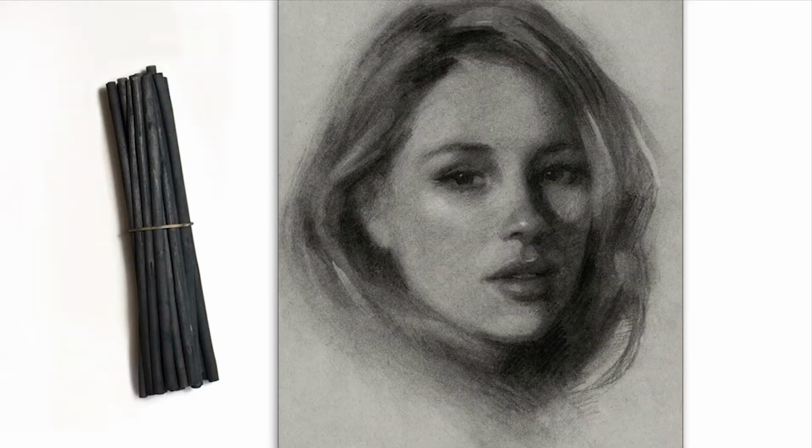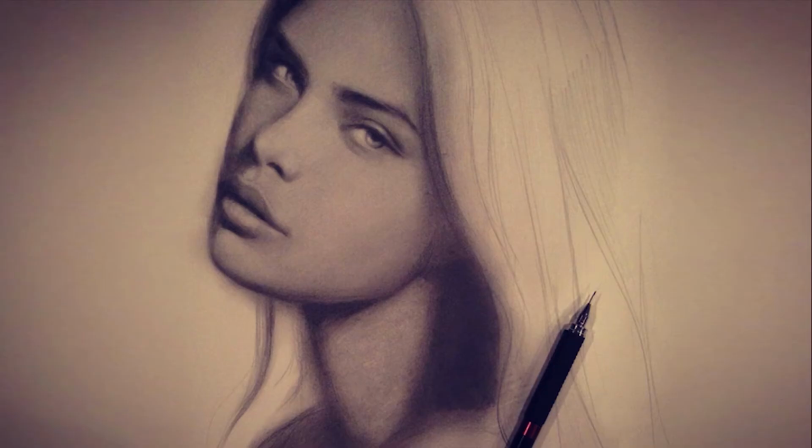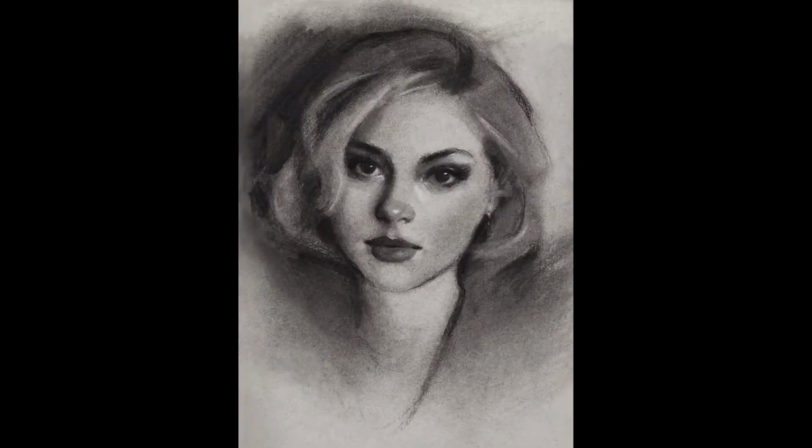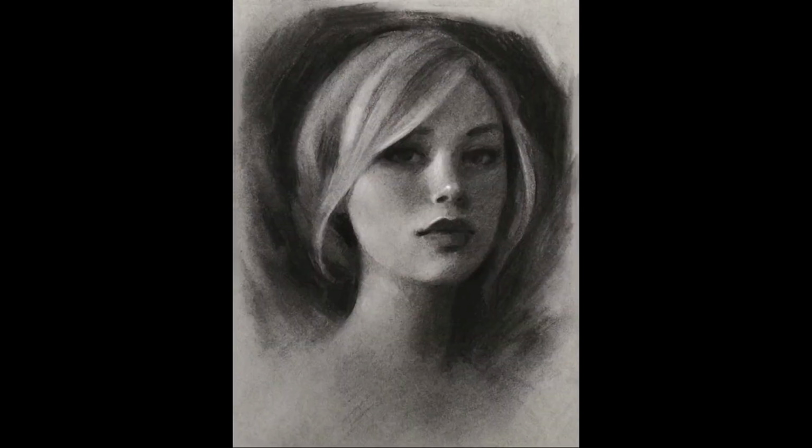Now, value refers to how light or dark a color is. Often in art school, students are first trained in a grayscale medium like charcoal or pencil because it eliminates those two complexities of color I just mentioned. Charcoal and pencil train us to see and arrange values, which is such an important element of good design.